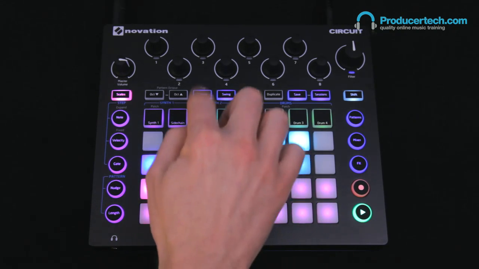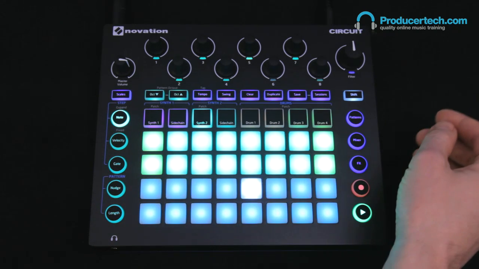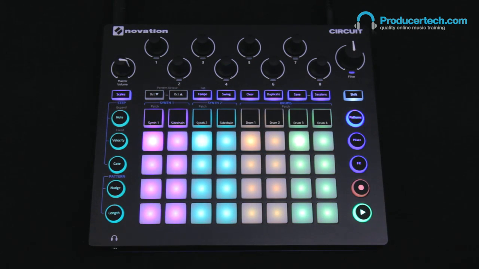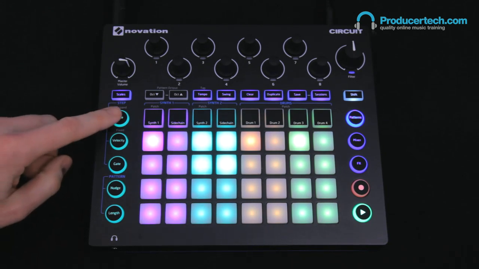Everything so far is just looping a single bar, but where Circuit really starts to come into its own is the pattern section, where you can choose individual or groups of patterns to loop. So I could press pads 1 to 4 in the second synth sound column to loop patterns 1 to 4 for that sound, so I can create a 4-bar loop now.